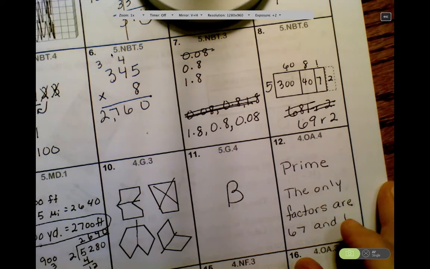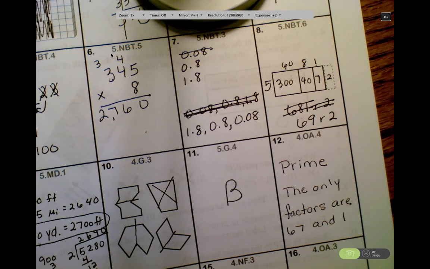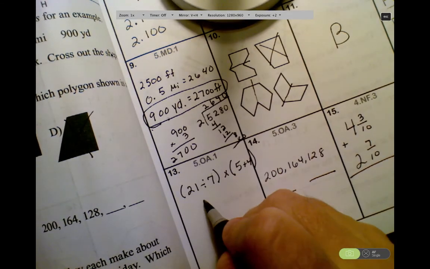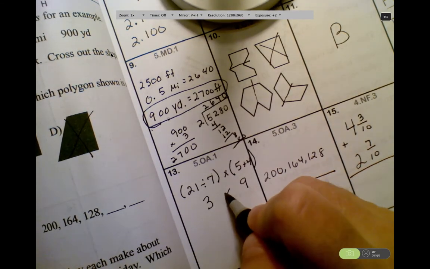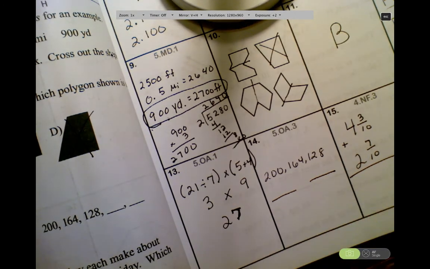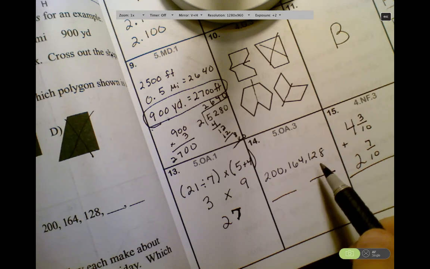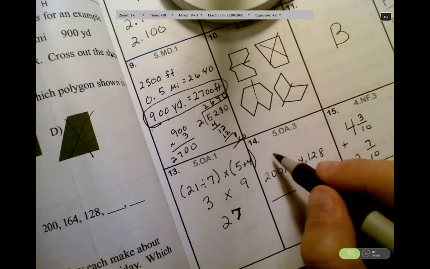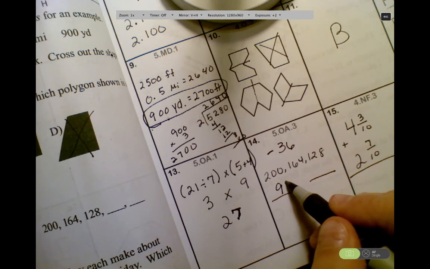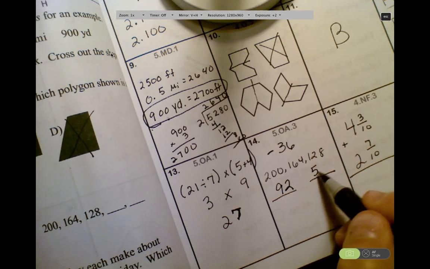For the next one, it's saying is 67 prime or composite. I look and I know that 67 only has 2 factors, 67 and 1, so it has to be prime. Number 13, we have to solve what's in parentheses first. This is 3, this is 9, and then we multiply, and this is 7. All right, I'm looking for the pattern, and I can see that there it's minus 36. And so then if I subtract and minus 36, I'm going to get 92, and I'm going to get 56.